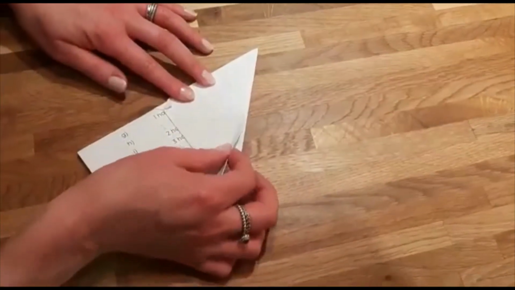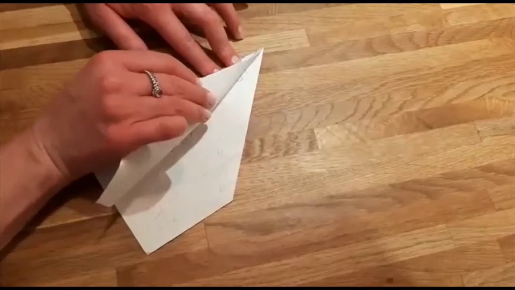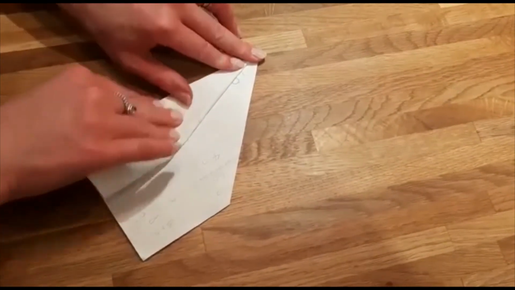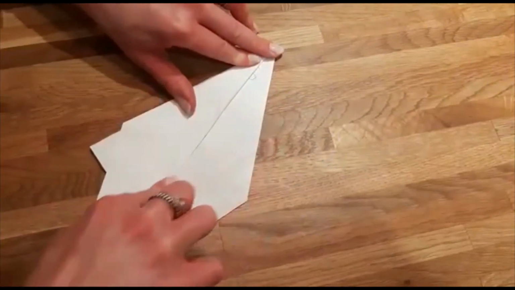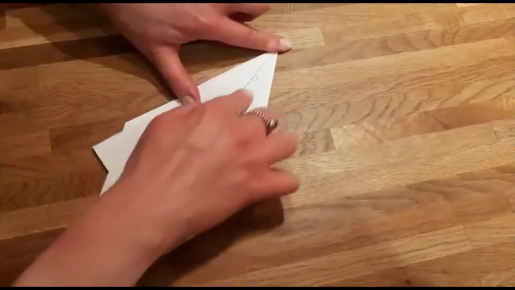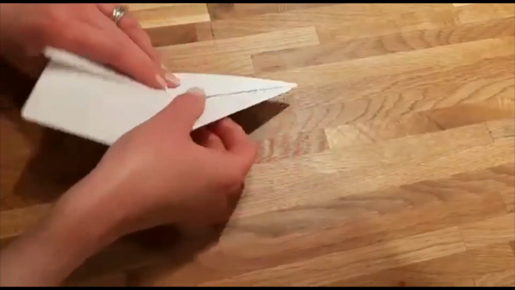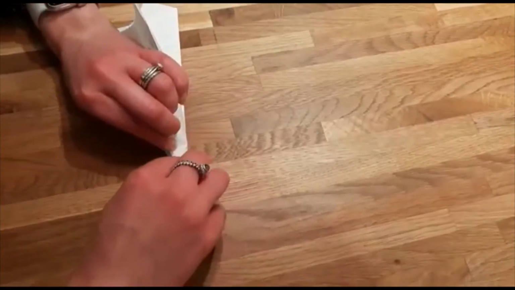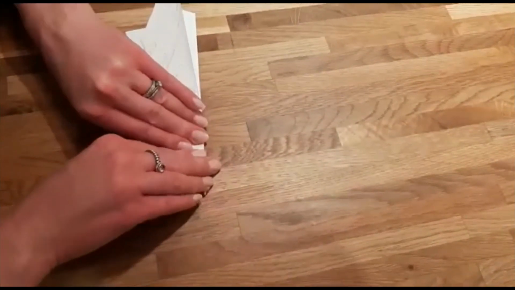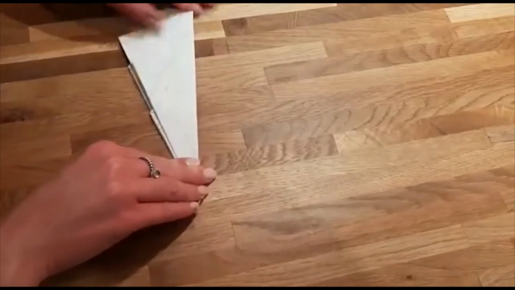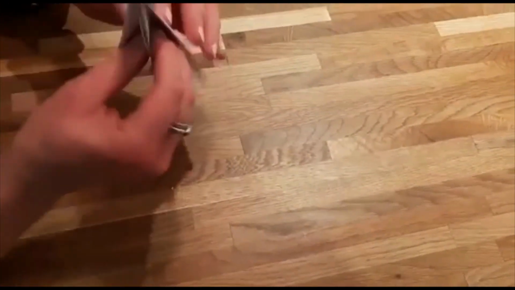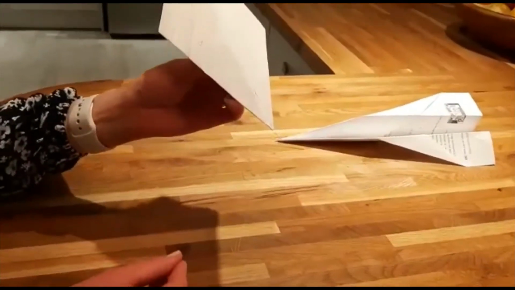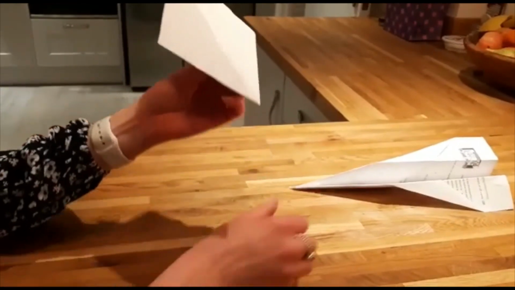Then you can take this edge and fold it over at the point so it meets the other side of the paper, like that. And we're going to turn it over and do exactly the same on the other side. So take this corner edge and fold it over at the top so it meets the other side, like that. And there you have your other style paper aeroplane, which I guarantee will go just that little bit faster.